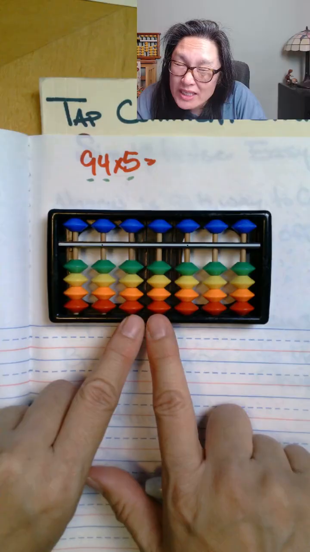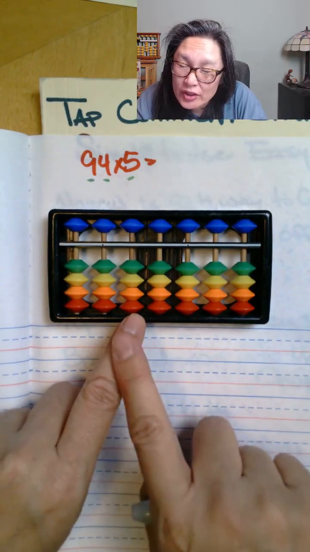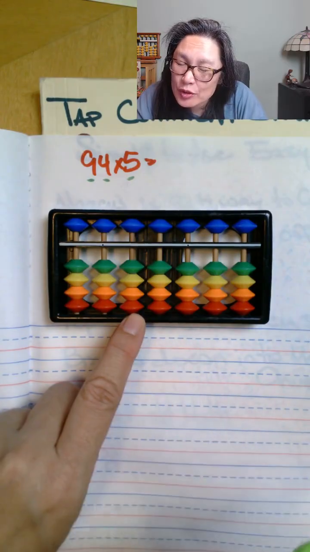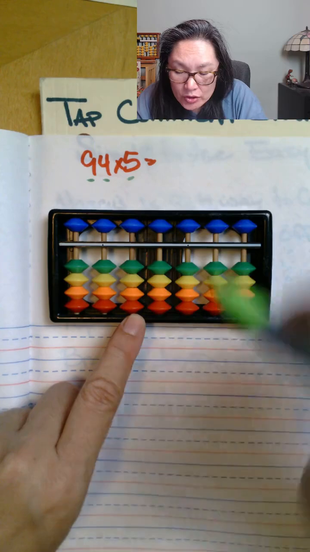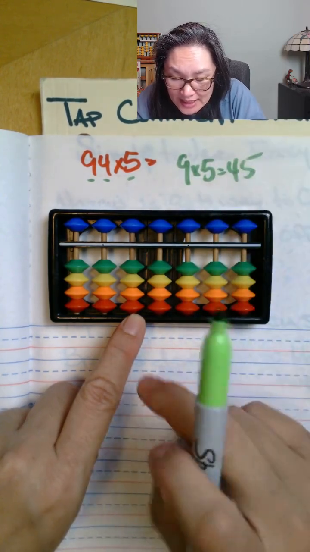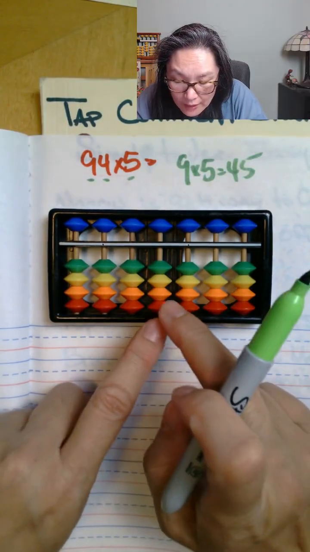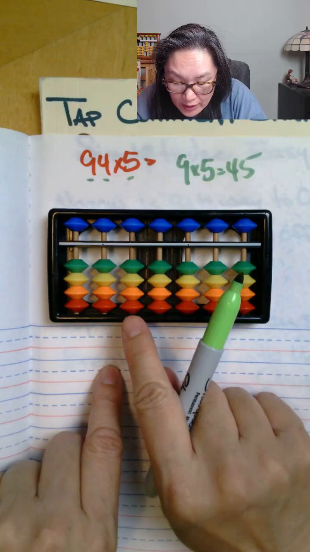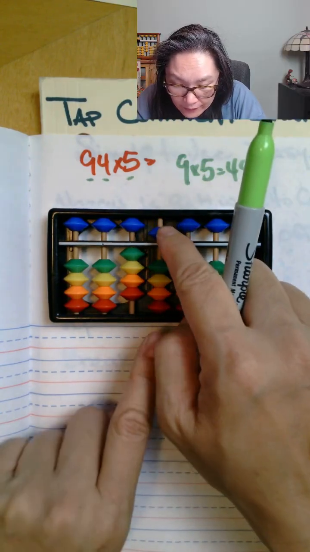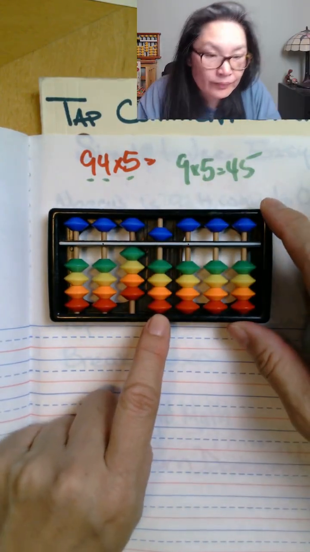The reason why is because when you have single digits, you need to go back one column. So the abacus helps you track the numbers. We know 9 times 5 is equal to 45. I just need to add 4 and 5. I'm going to add 40 and I'm going to add 5. I add the 4 and then I add the 5. I'm going to put my finger here.